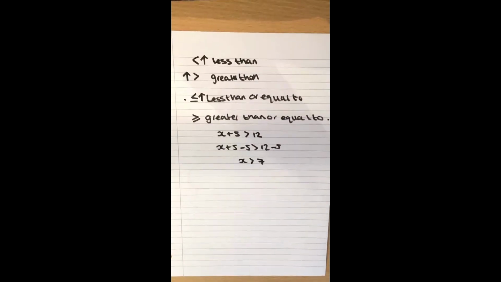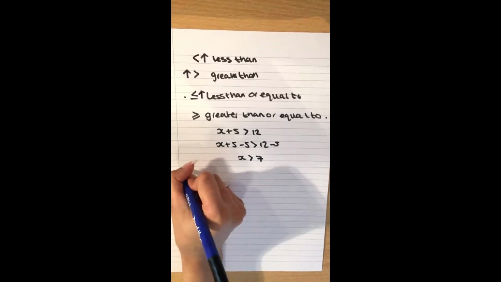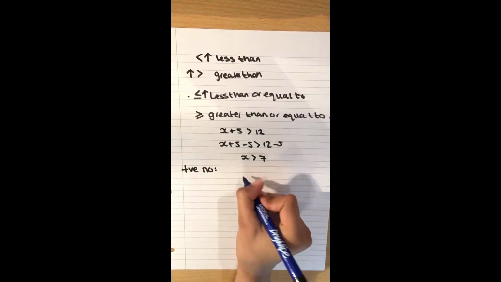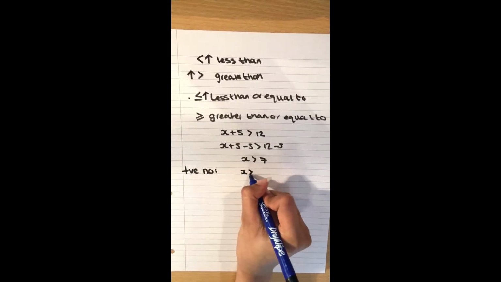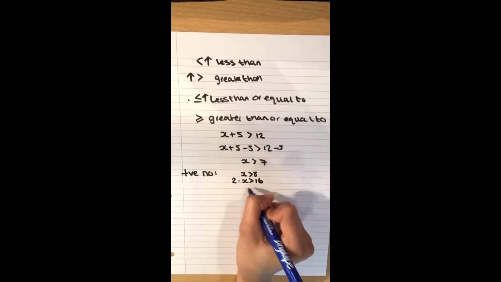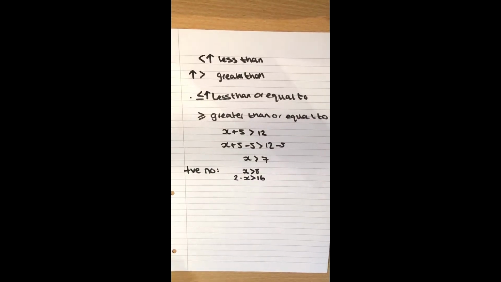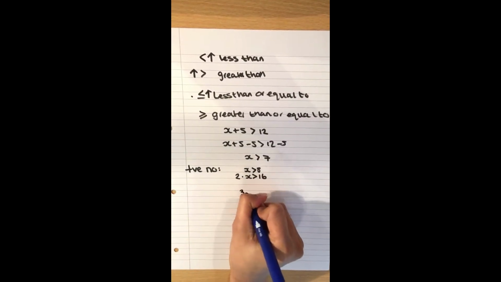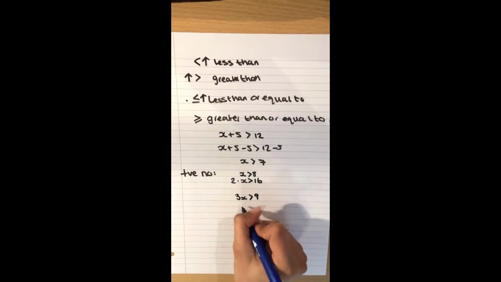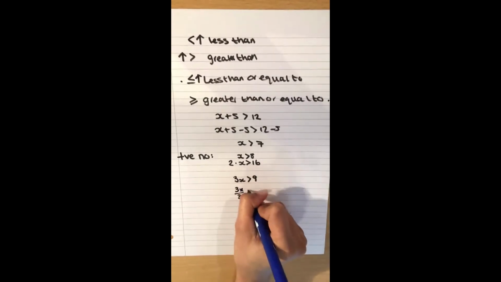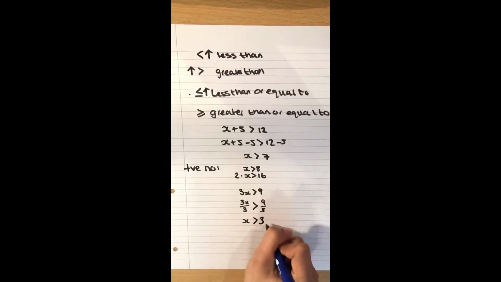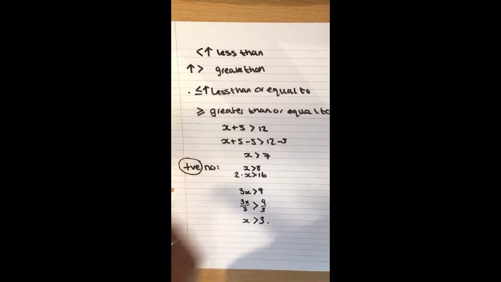Multiplying and dividing by a positive number. Now that's important. So positive numbers, for example, x is greater than 8 is the same as saying 2 times x is greater than 16. And by a negative number, so 3x is greater than 9. If we're dividing by 3, we get 3x over 3 is greater than 9 over 3, so x is greater than 3. So that's just for positive numbers.